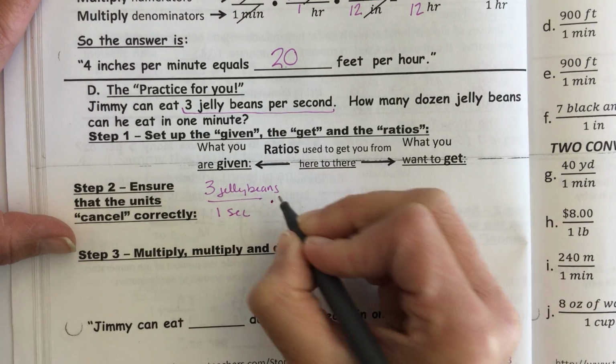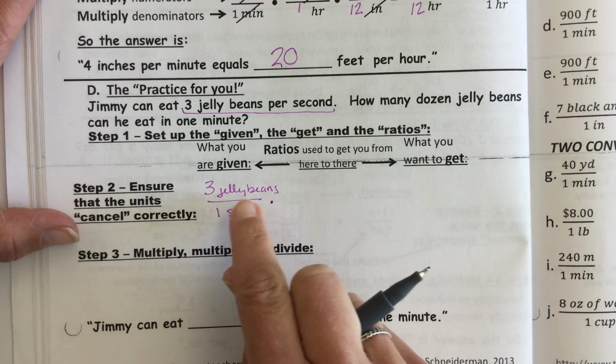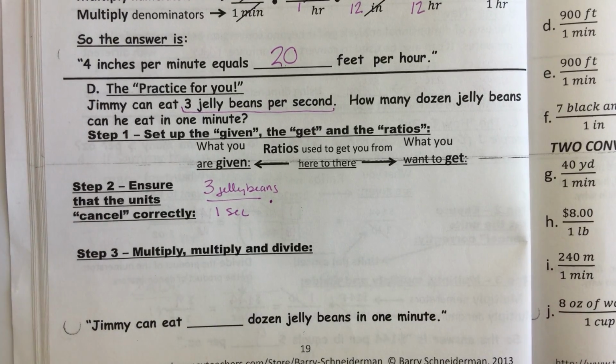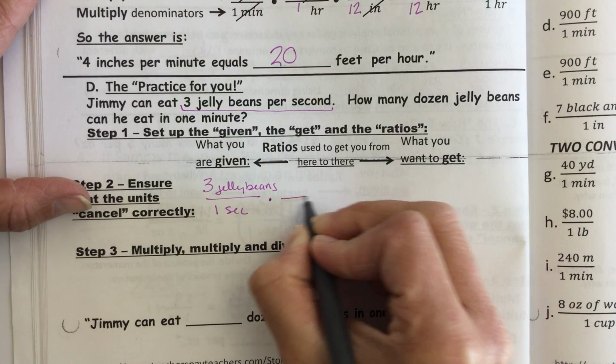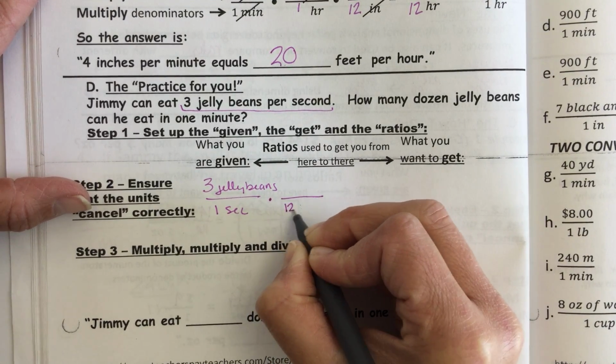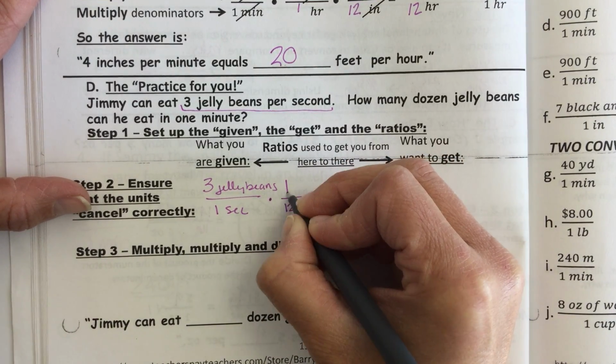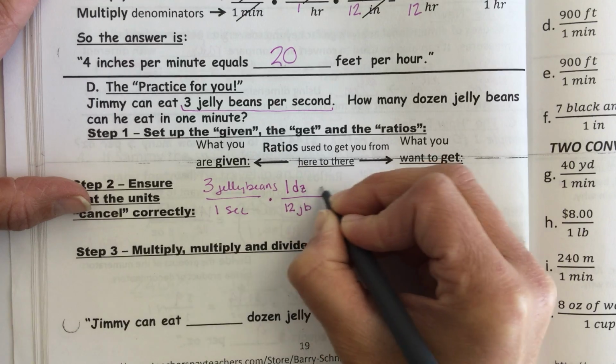Okay, so the first thing is that we're going from single jelly beans to dozen jelly beans. So what's the relationship between something and a dozen? 12. So we know that there are 12 jelly beans, and that equals 1 dozen jelly beans.